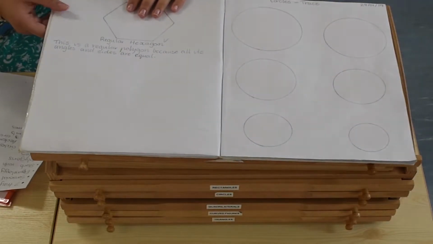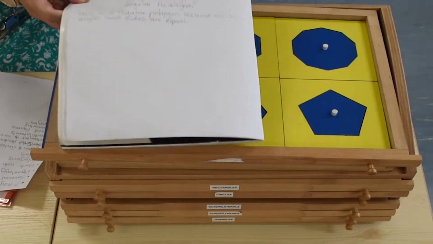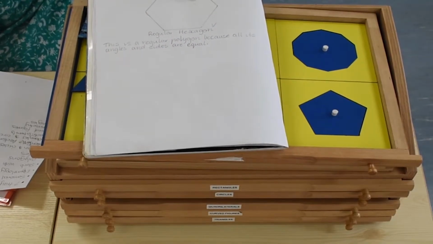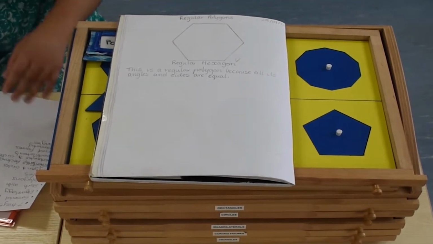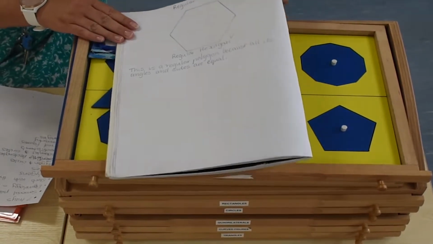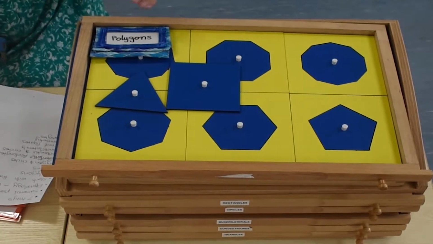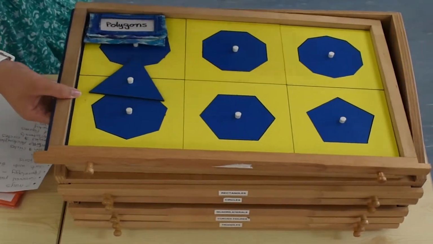After a bit of exploration of the polygons, we classify them as regular. What does that mean? That will be developed on a lot more later on. Then we begin to explore the other trays.